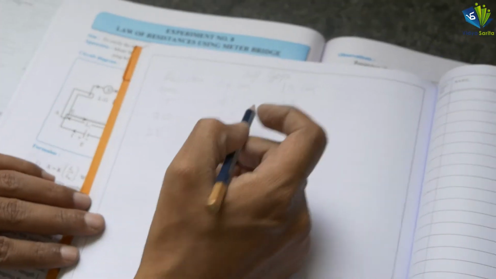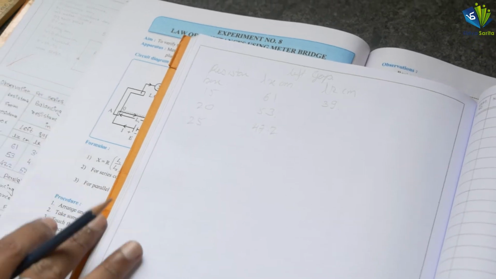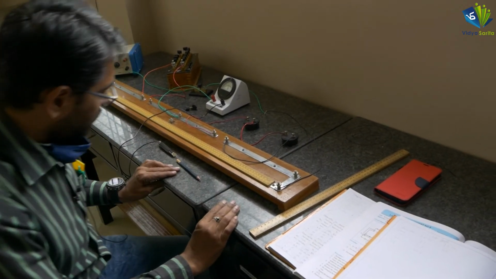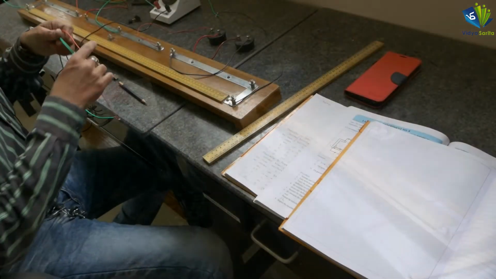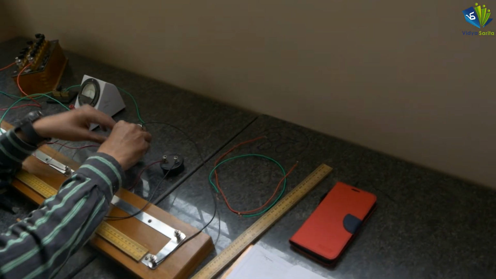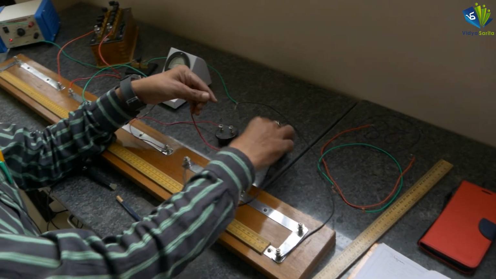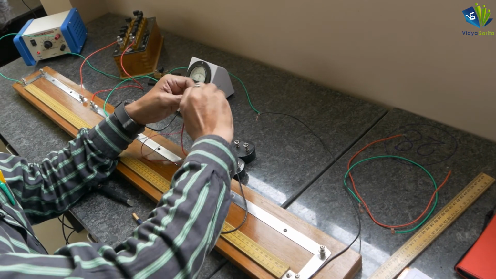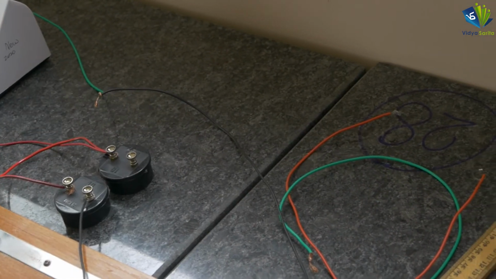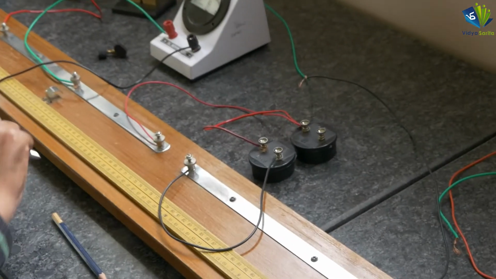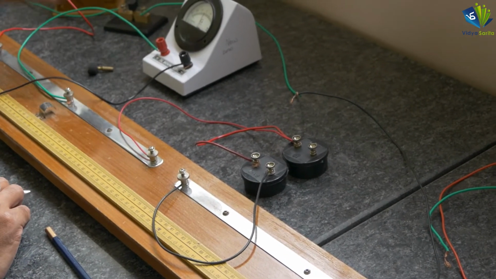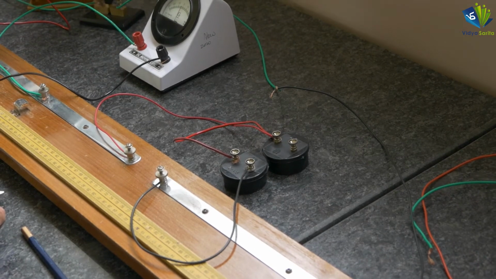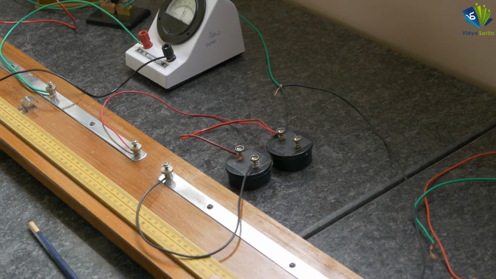Now this was for the resistor in series. Now we'll take the readings for the resistance in parallel. So you need to connect this in parallel. I'll connect this in a parallel way. Now I have attached this in parallel, so we'll see the connection. I'll put all these keys on the resistance box. We'll see whether our connections are right or not.